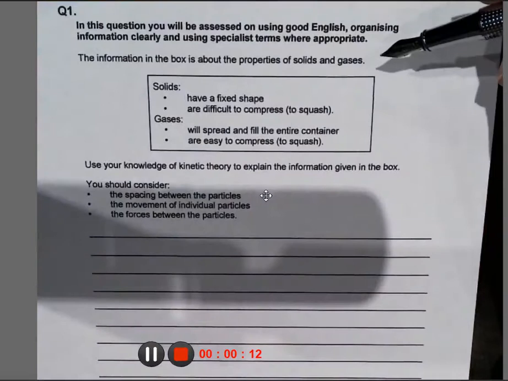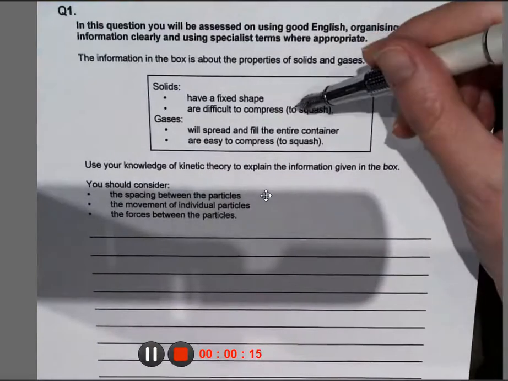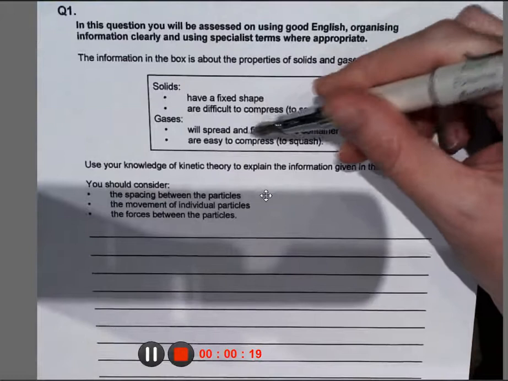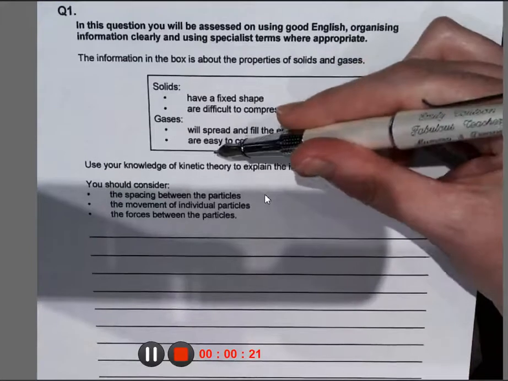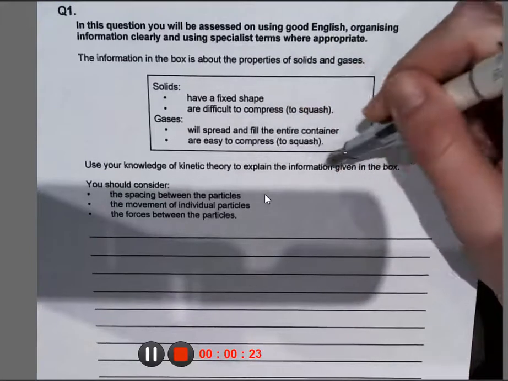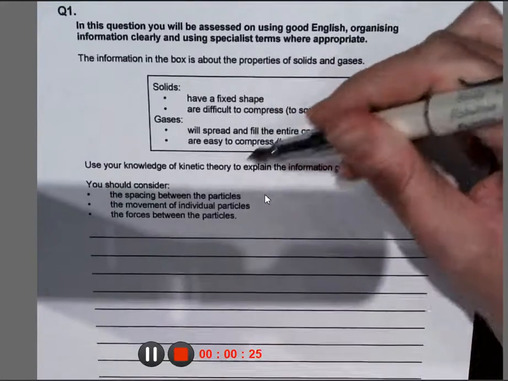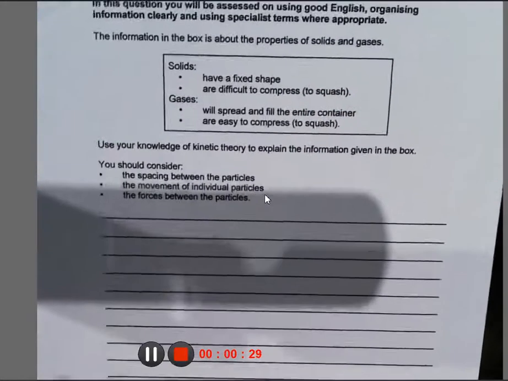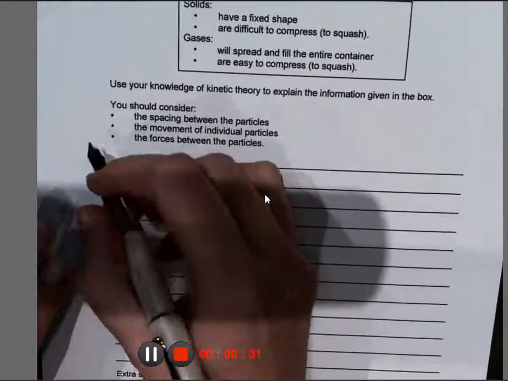of solids and gases. So solids have a fixed shape and are difficult to compress, and gases will spread easily to fill the entire container and are easy to compress. Use your knowledge of kinetic theory to explain the information in the box. You should consider the spacing, the movement and the forces between the particles. So if it was me, I'd do my work like this.